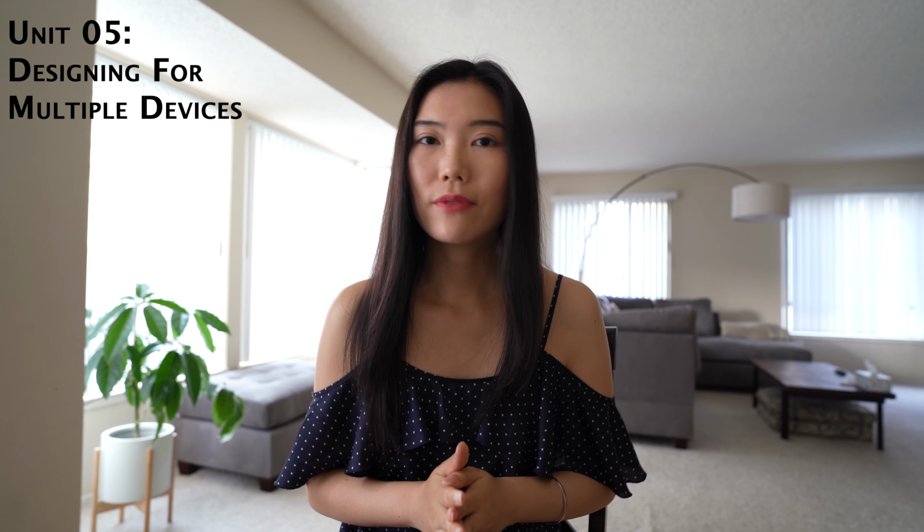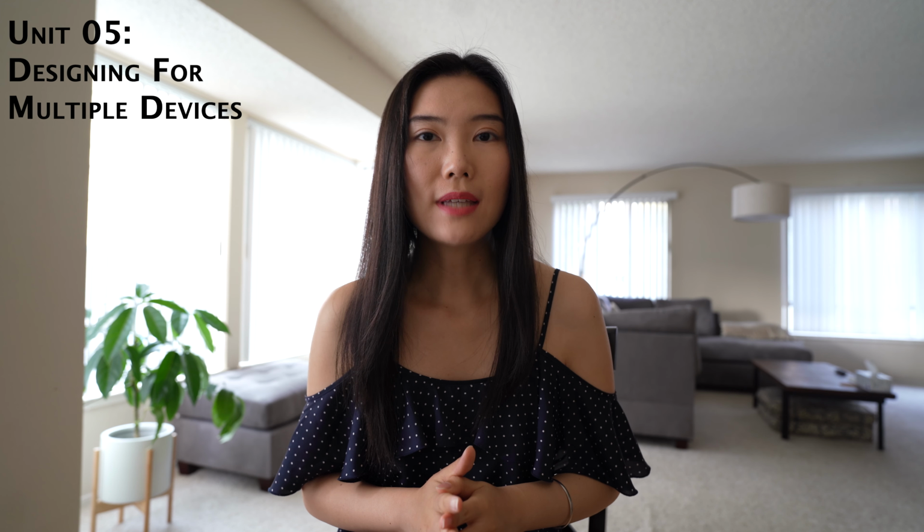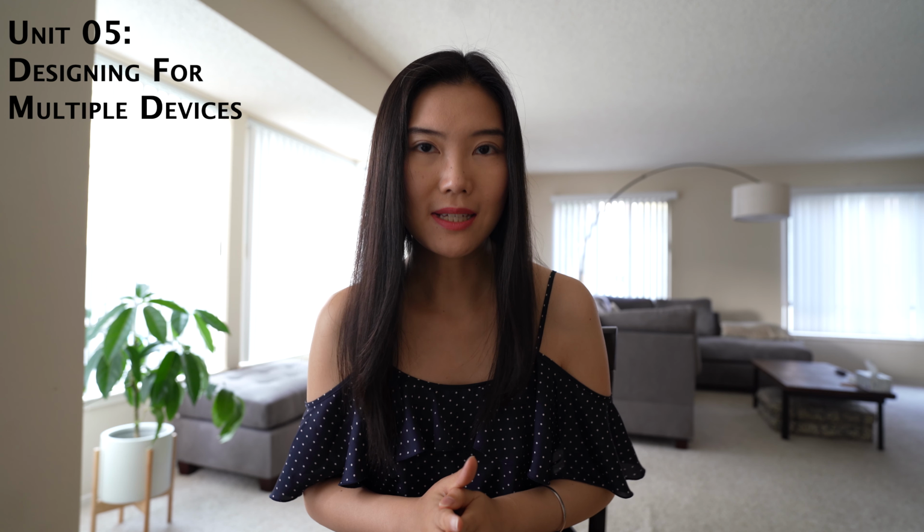Now let's come to Unit 5. Unit 5 focuses on designing for multiple devices. I personally find Unit 5 to be the most challenging unit in the whole Designlab Foundation course because it pretty much summarizes all the knowledge and the skills we learned in all the previous units. There are 4 projects in Unit 5.